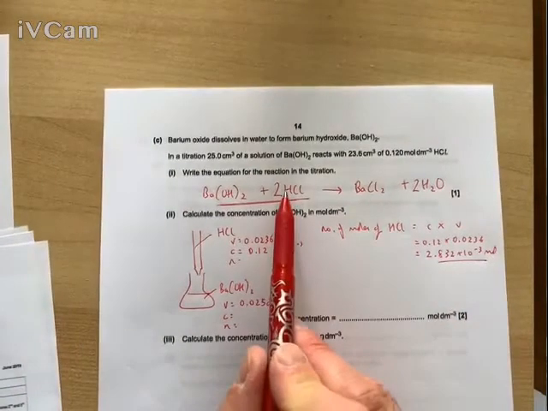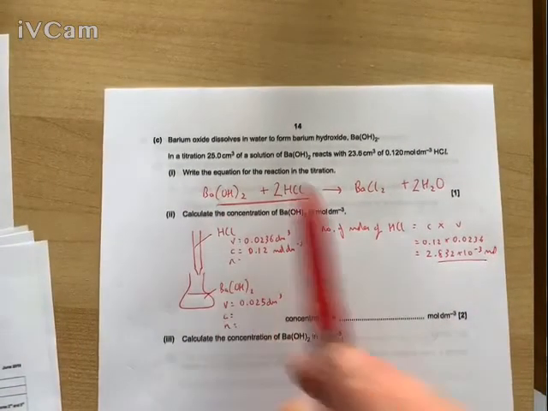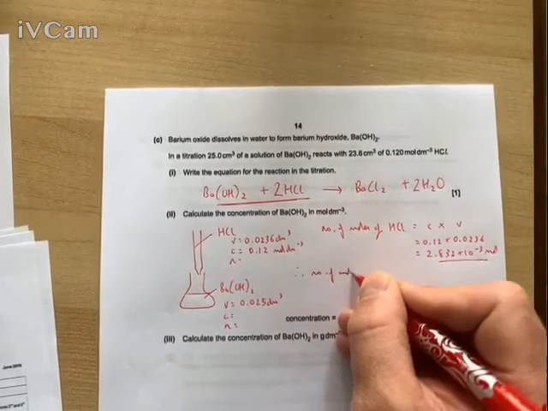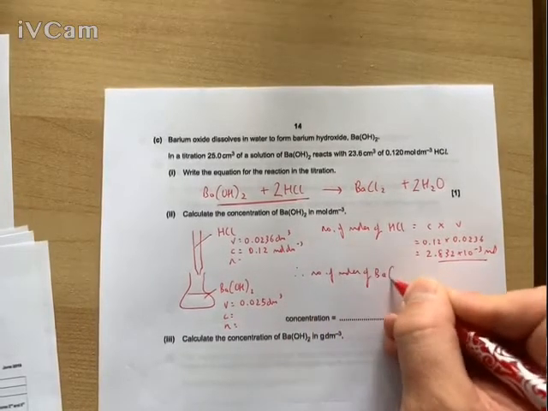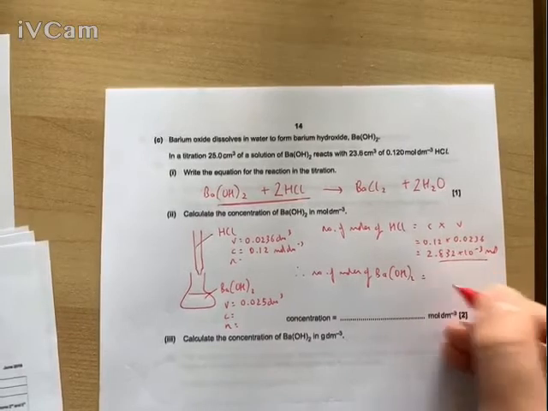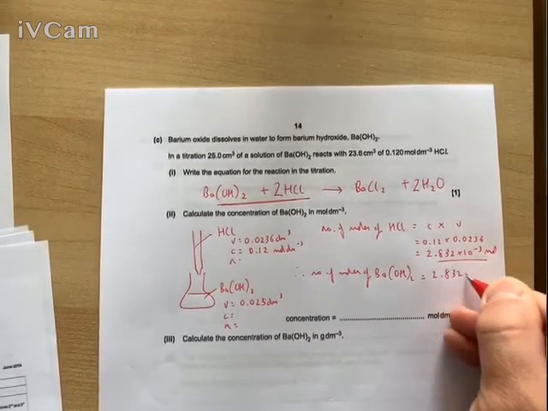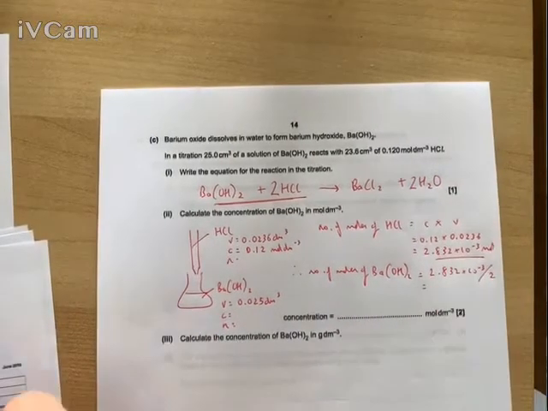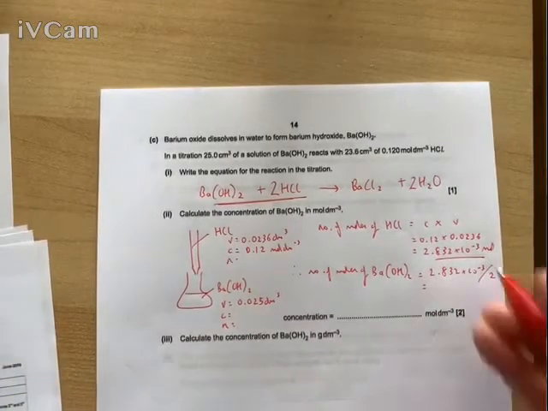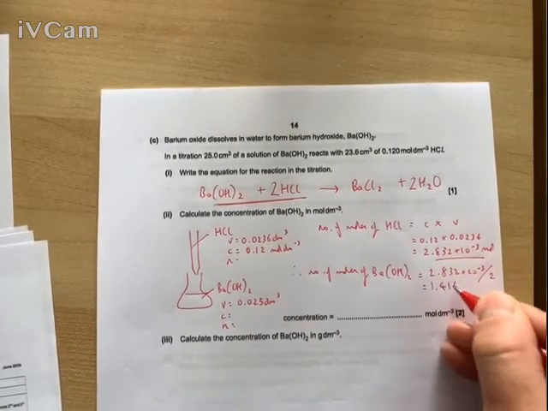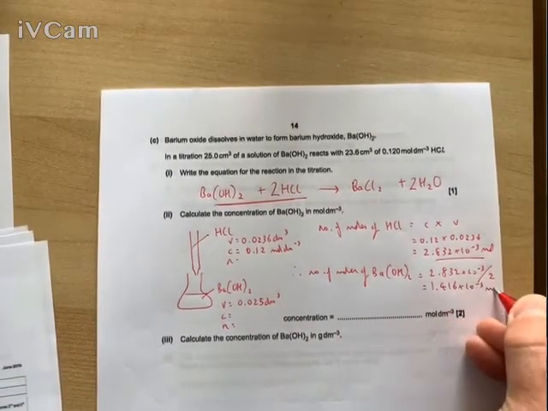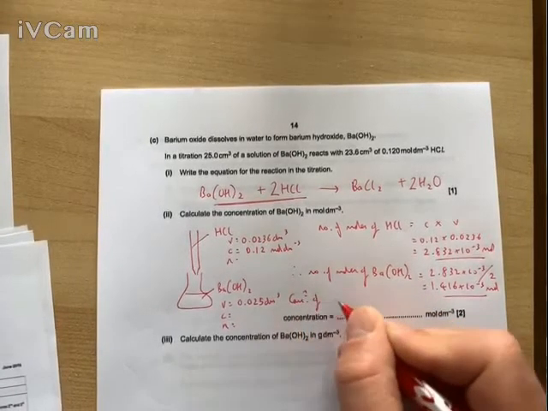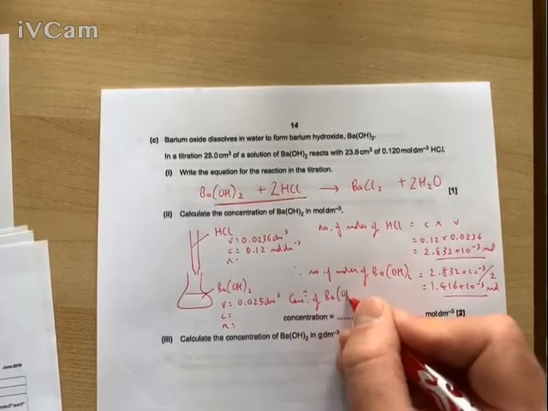Now what we can see from here is that 2 moles of HCl react with 1 mole of barium hydroxide. So therefore the number of moles of barium hydroxide are equal to 2.832 times 10 to the minus 3 divided by 2, okay, which is 1.416 multiplied by 10 to the minus 3. And now I can do the concentration of barium hydroxide.